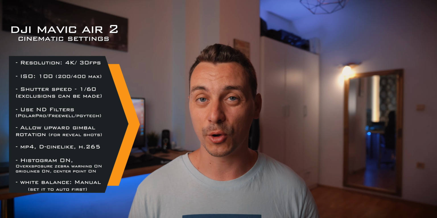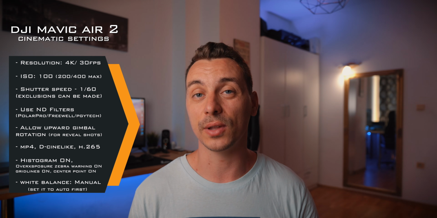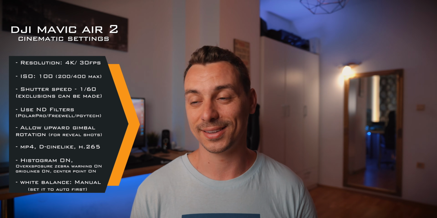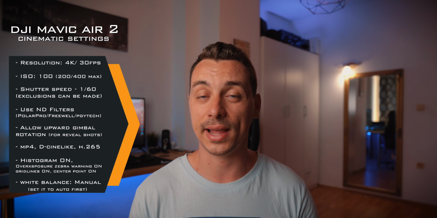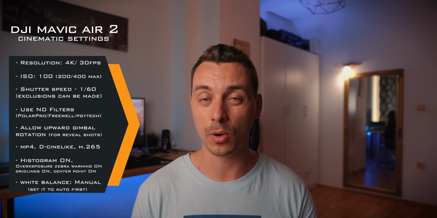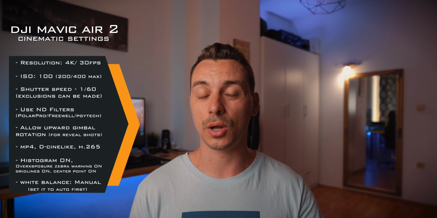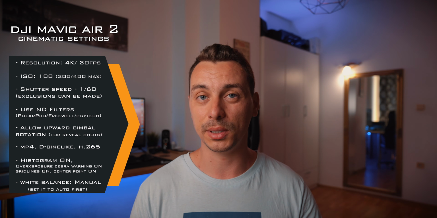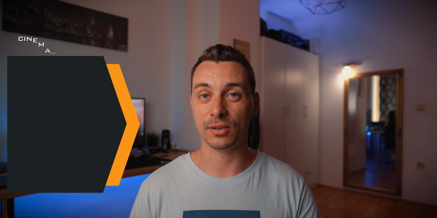And finally, of course, in order to take cinematic footage with the Mavic Air 2, you need to fly smoothly. And how do you do that? Of course, that takes a lot of practice, but I always advise anyone asking to fly slow and as smoothly as possible, because afterwards in post you can always speed up your footage, you can speed ramp it, but you cannot make it smoother if it's not smooth.